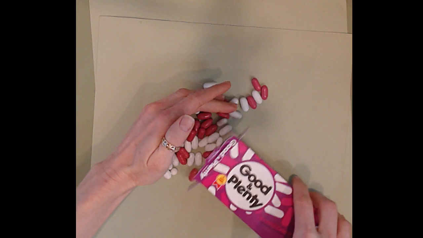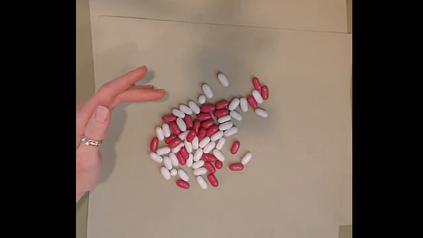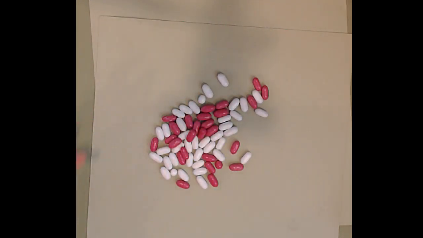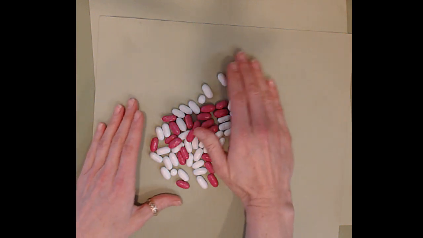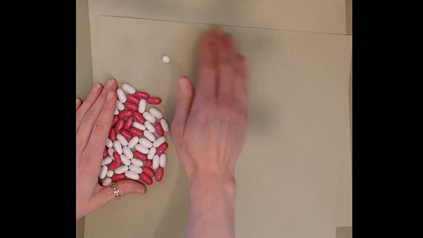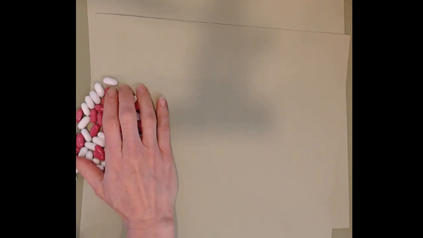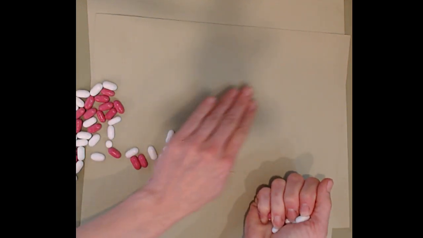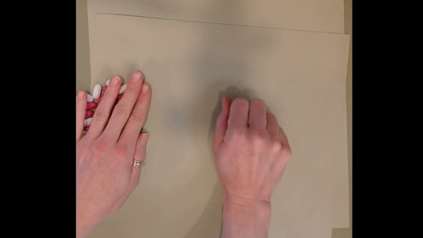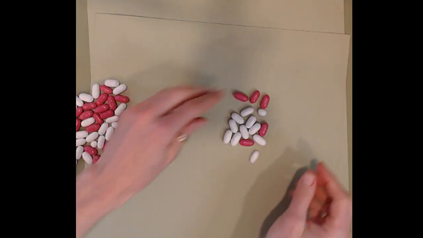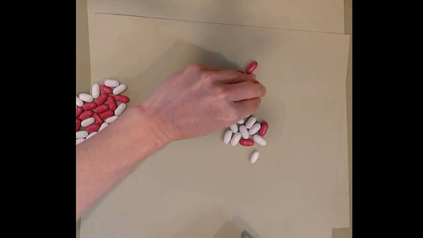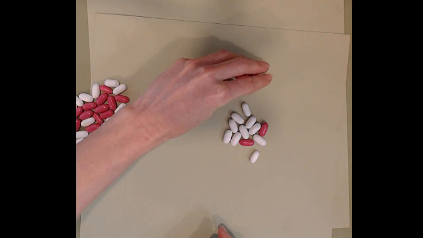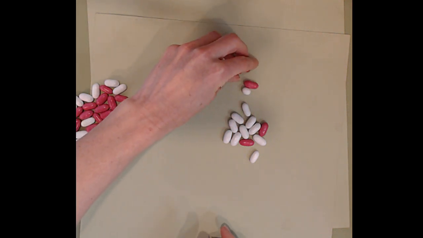Alright, so what we're doing today is I'm just going to pour out my Good and Plenty's there. That's not the whole box, but I don't think we need all of them. I'm going to push them over to one side here. First, I'm just going to grab some and set them over here, and I'm going to count them. Now, I know when we talked earlier about this, it was easier to put things in groups of 10. So let's do it together.